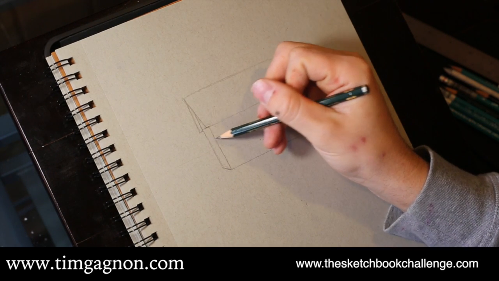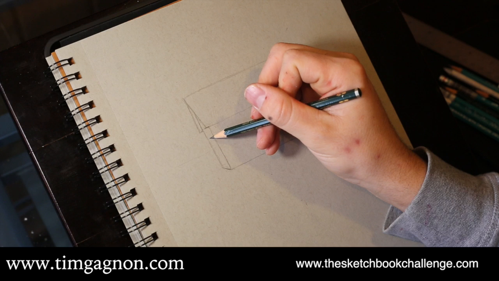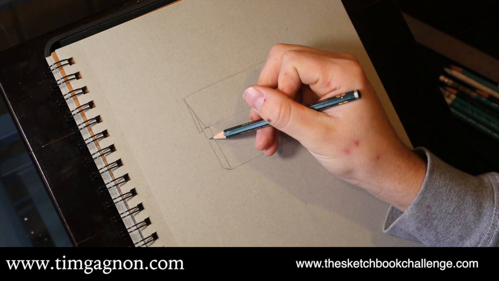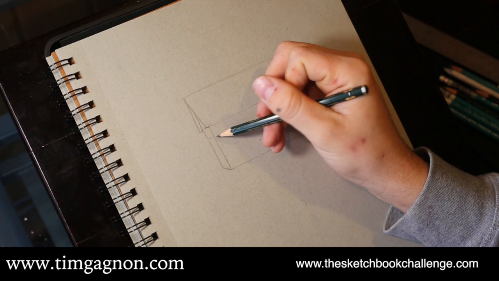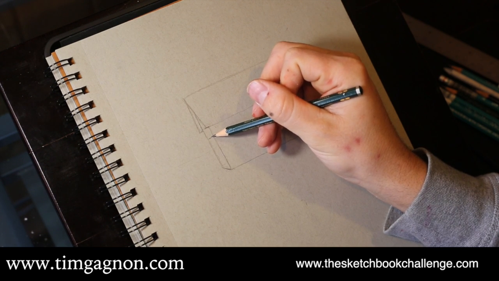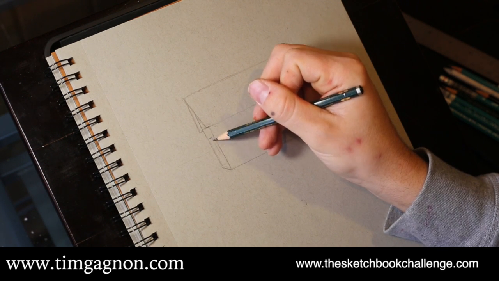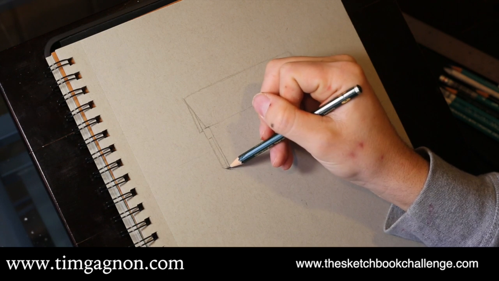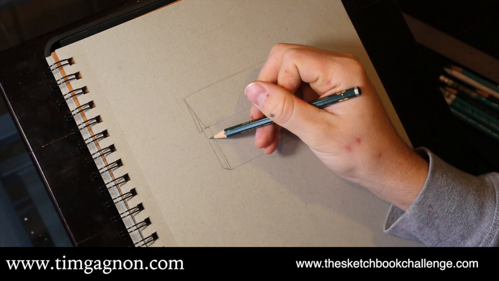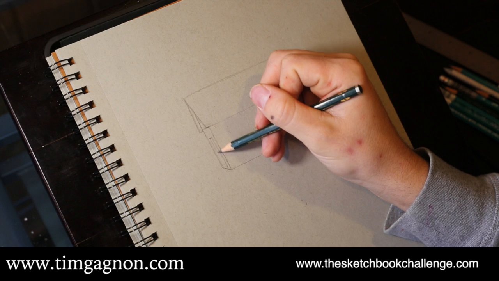Okay, so what about the doorway? Let's say there's a doorway here. Well, the top of the doorway is above the horizon line, so it would have a slightly downward path at the top, and this bottom part would have an upward path because it's below the horizon line.